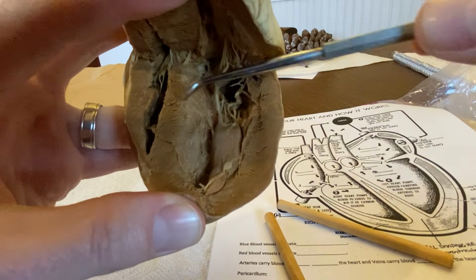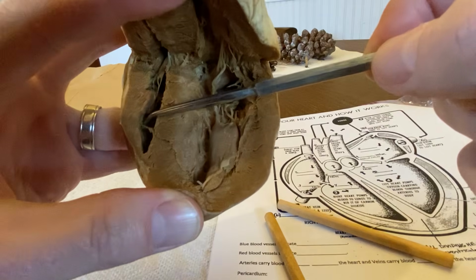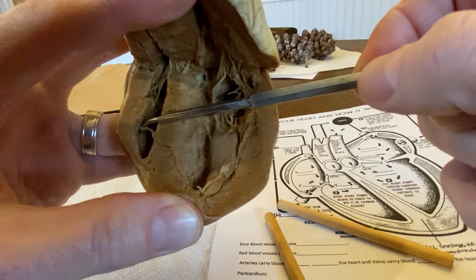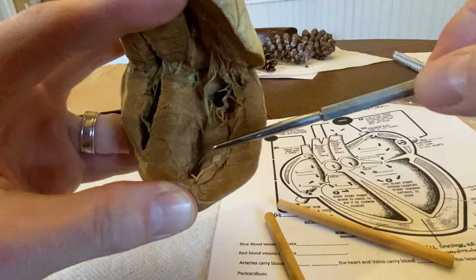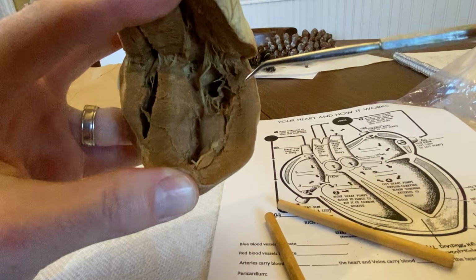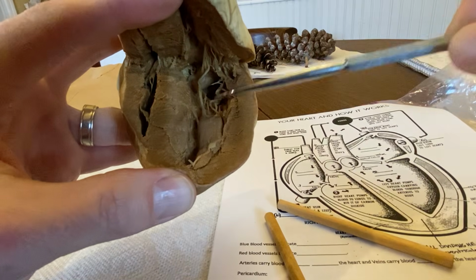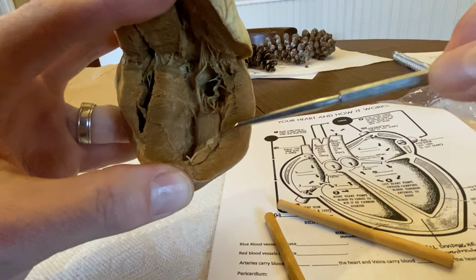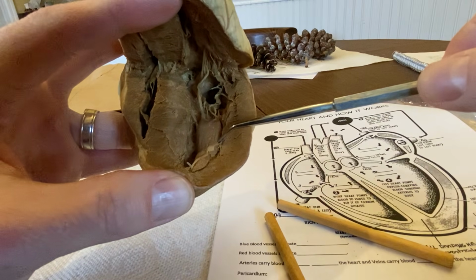And that makes sense because remember, the right side is only pumping the blood. When the ventricle contracts, it pumps the blood to the lungs. That's not a big distance to go. But this side is pumping the blood to the entire body. So there has to be more muscle here to squeeze this blood to my brain and my toes and every organ in my body coming right out of here. So this side, the left side, is much, much more muscular.